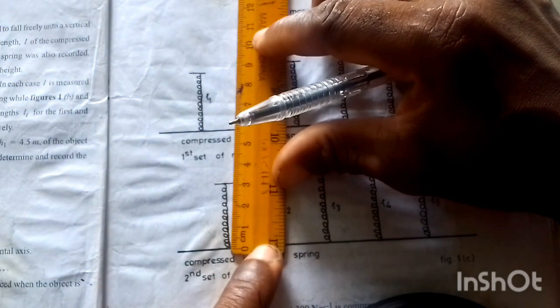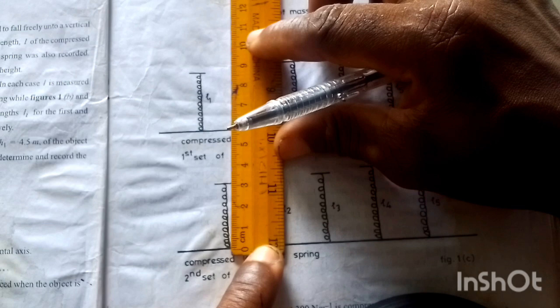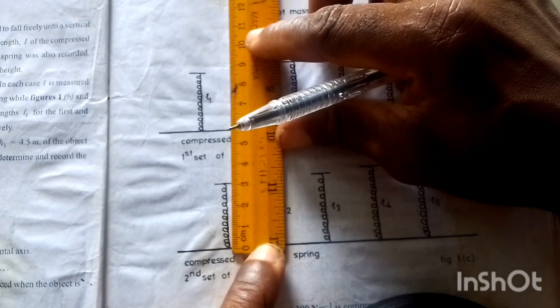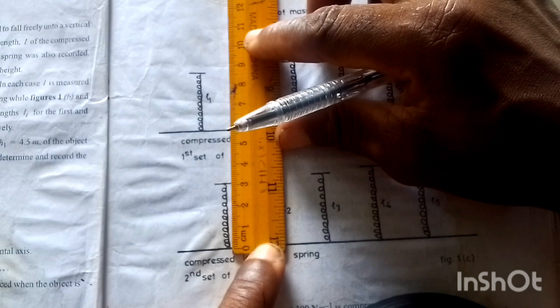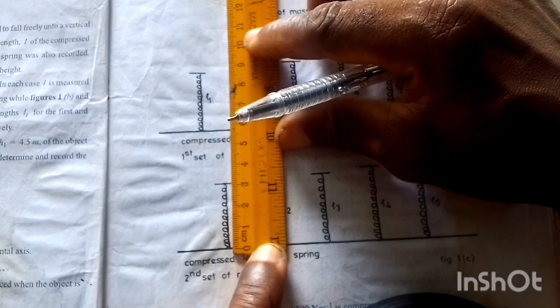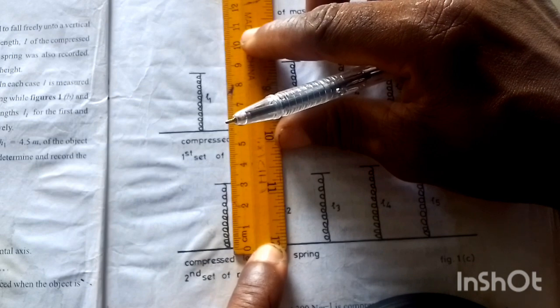Now if we measure this one, it will give us 3, it's up to 3. This one is giving us 3.1. Yes, this is 3.1. The first one is giving us 3.0, and this one is giving us 3.1.